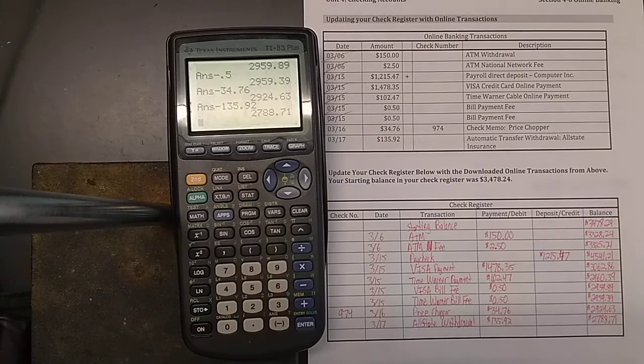Really nothing different here with the online banking and writing this in your check register. You just have to remember to do it because it's easy to lose track of those fees, and then you kind of get nickel and dimed a lot that way because it's little small fees, but they'll add up over time if you're not careful.